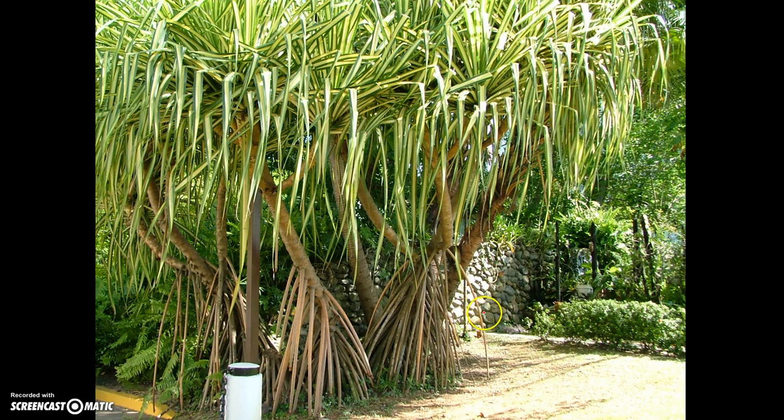Now, these are called prop roots. These are called adventitious roots. Anytime a root grows above ground, it's called adventitious. There's a couple reasons for that. One is to aerate. This plant natively grows somewhere where the soil's not very stable. It's kind of sandy. And so these prop roots help hold everything up so it can grow tall enough to do photosynthesis.